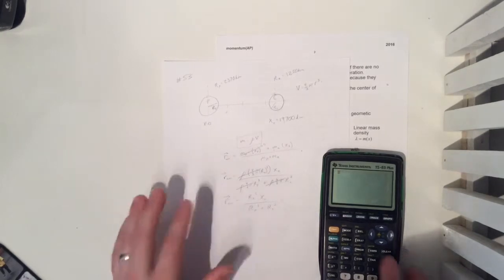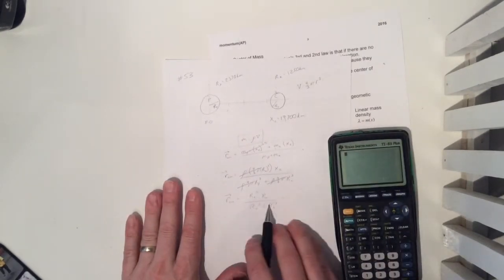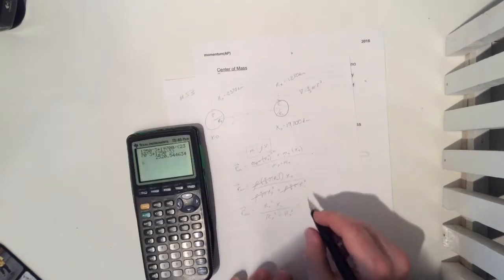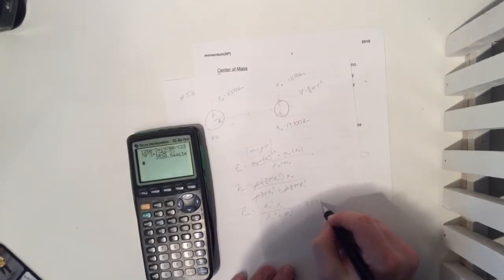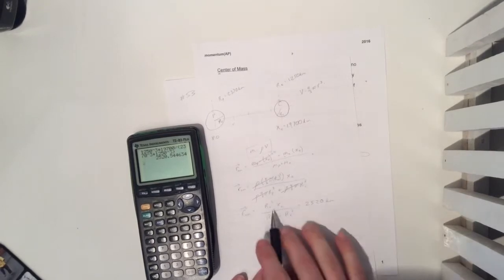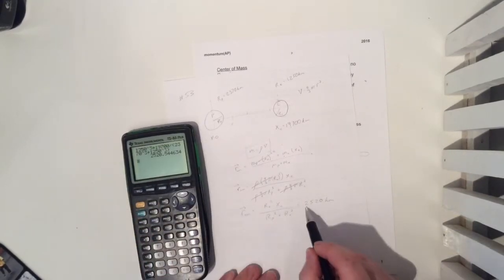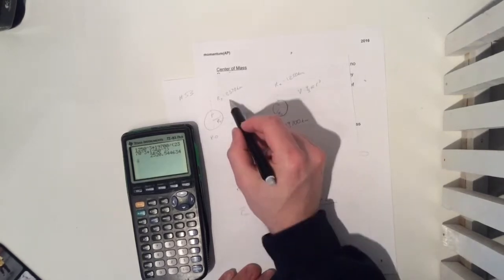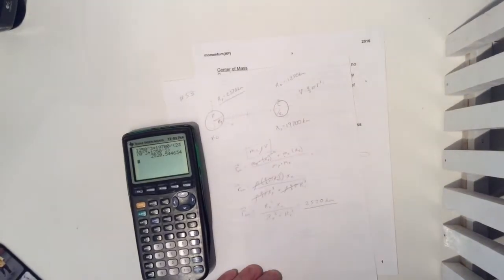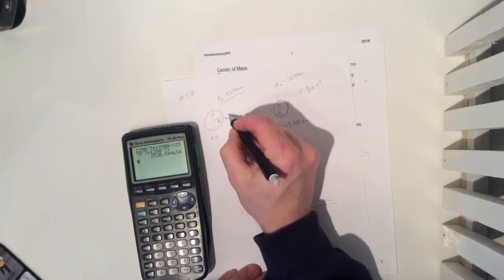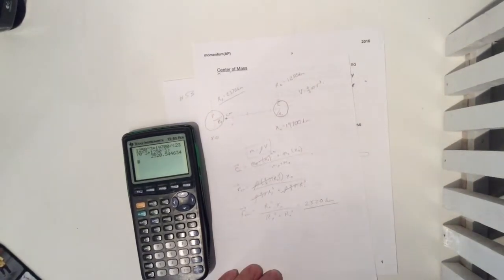I'm going to leave them in kilometers, because if I have all kilometers, guess what? Kilometers are going to make kilometers. If we had changed them all to meters, it would have worked out the same way. So we get 2520. Well, the radius of Pluto is 2370, so the center of mass is actually located right about here, just outside of Pluto.